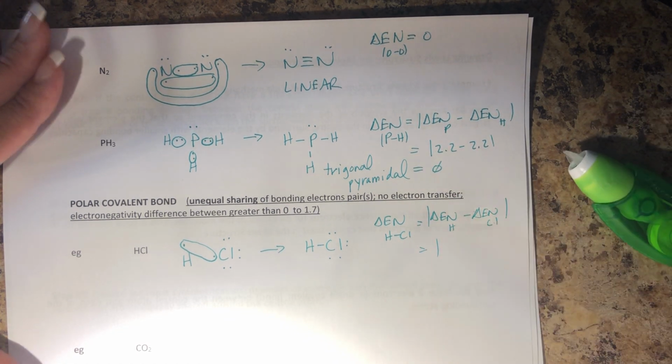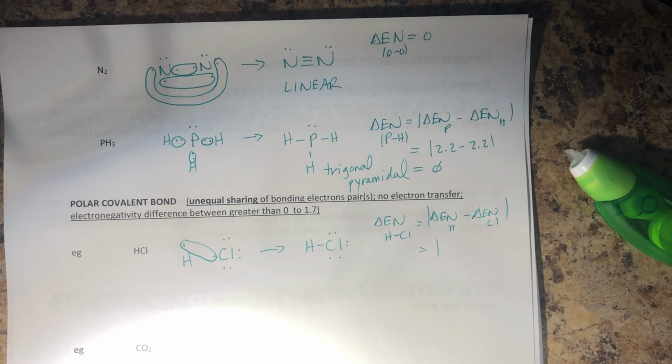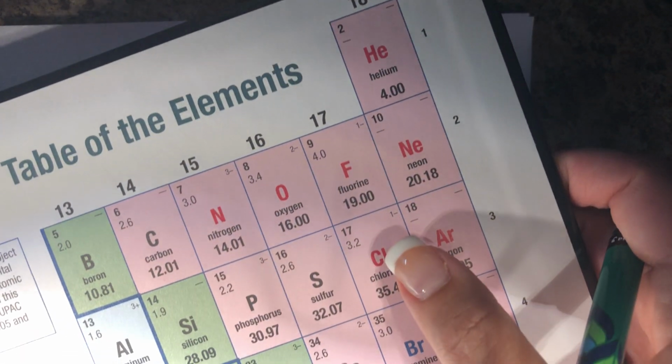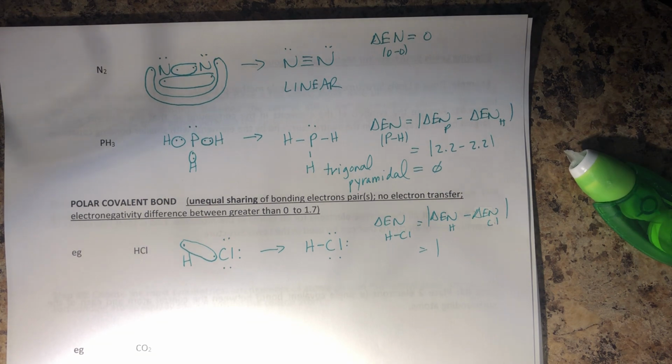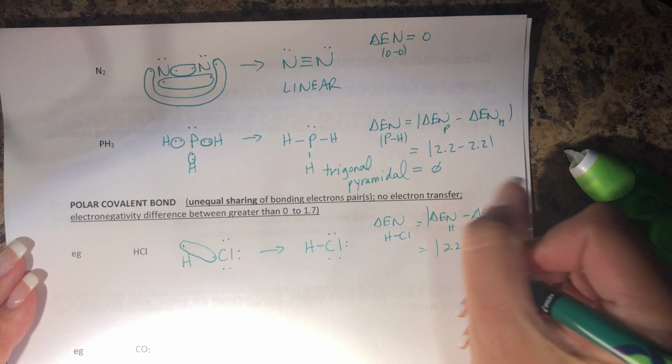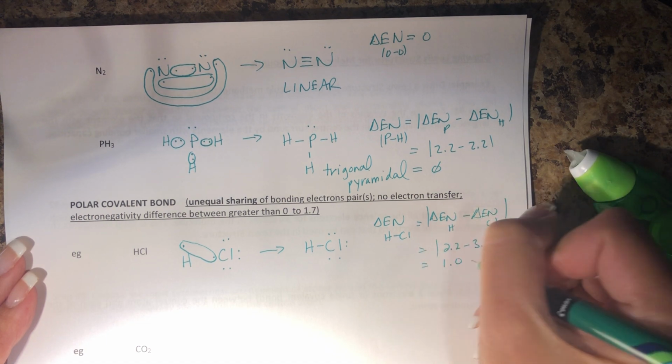And then let's look that up. So we know H is 2.2, we already saw that, and Cl is 3.2. So 2.2 minus 3.2 is equal to 1.0.